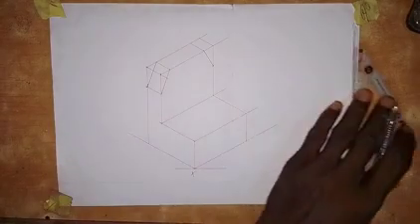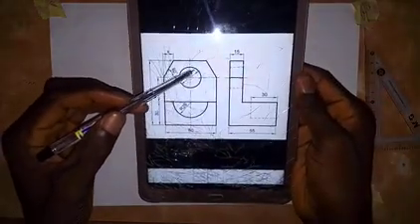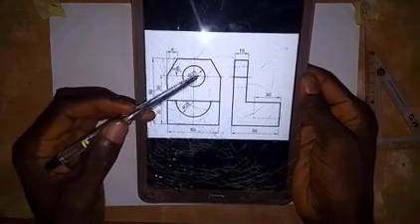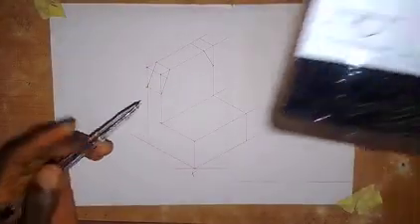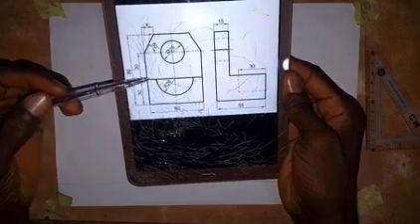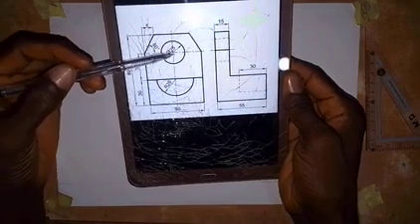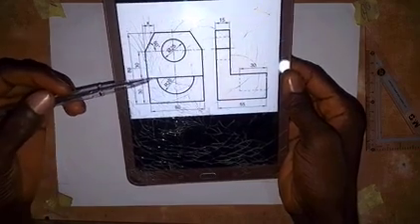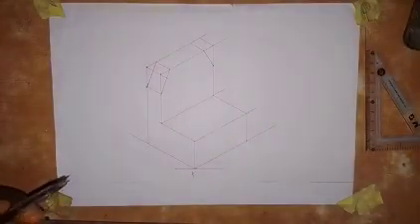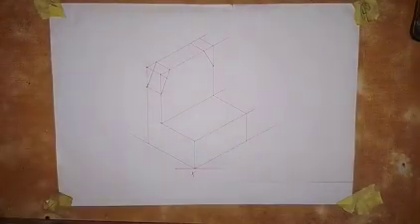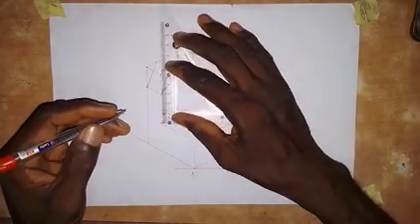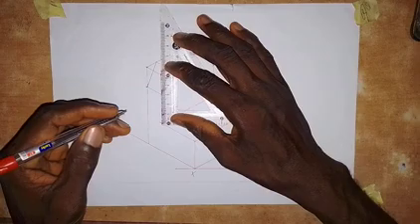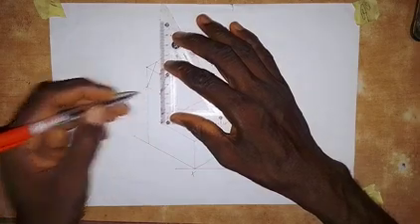So then we have a circle here. We have an isometric circle here. So we are going to create an isometric circle on this face, and we have that the distance of the center line from here is 30. So we take a measurement of 30 millimeters from this point. This is actually 30 millimeters.